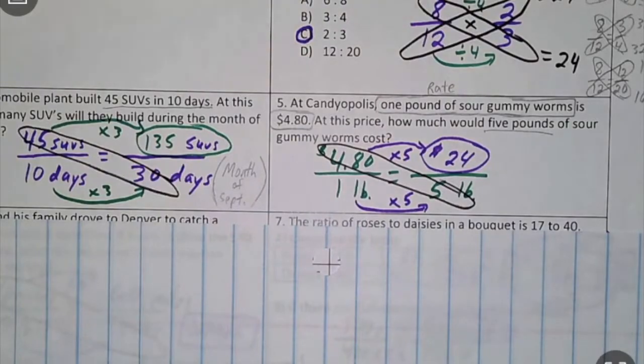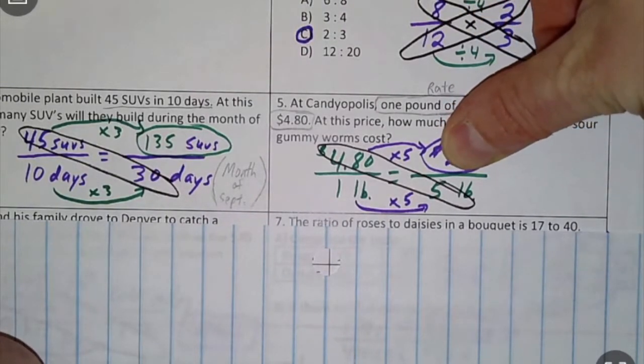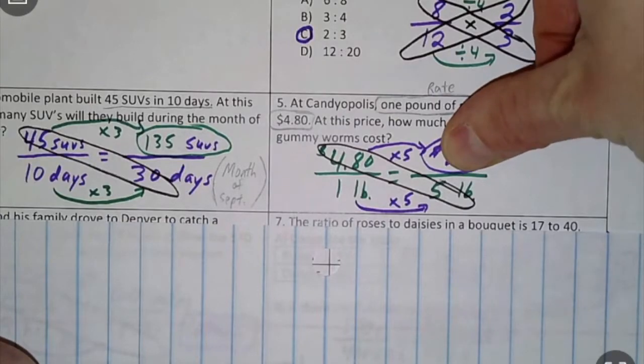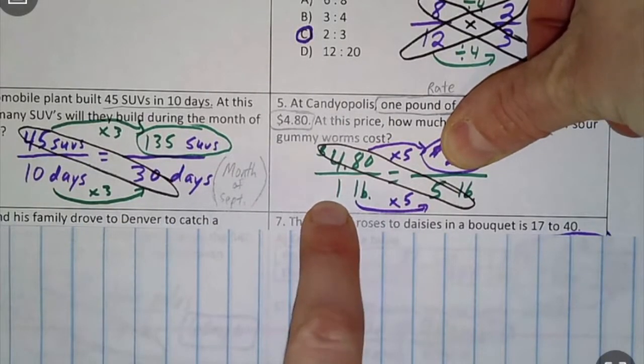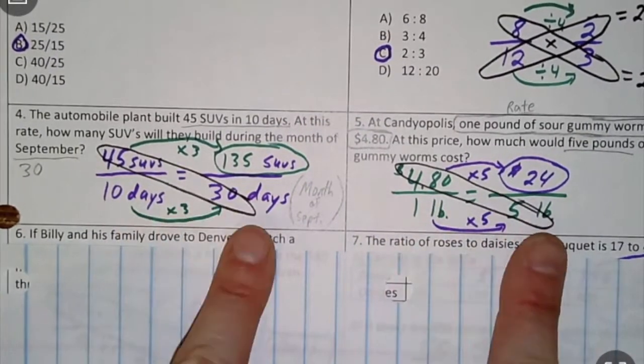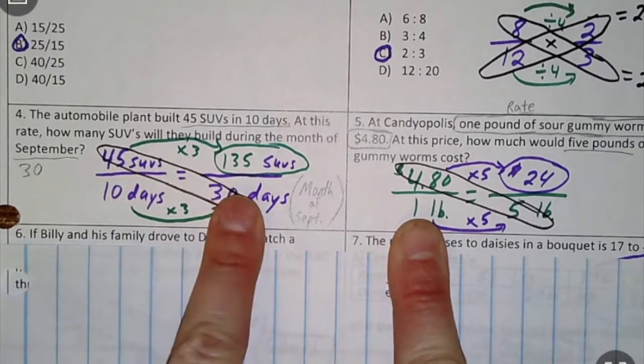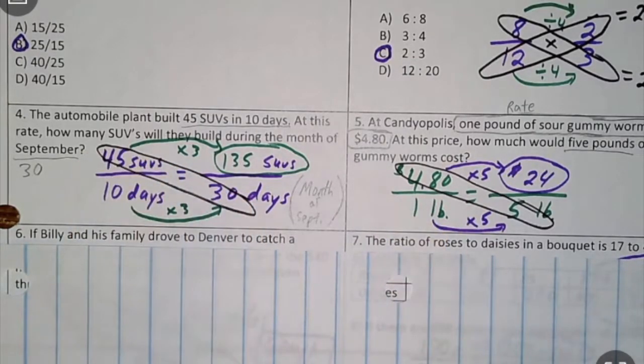If you don't want to solve that way, you can use cross products. This is the one you're looking for. So you multiply the two across you have, 480 times 5. And then if you divide by the only number left, 1, you're still going to get $24. So these two questions set up fraction to fraction. This one uses the rate. This one you could have found the rate and then found it, but you don't have to go to the rate. You can go directly to it. Set up cross products as a way to solve RP.